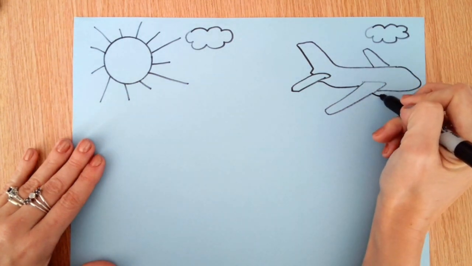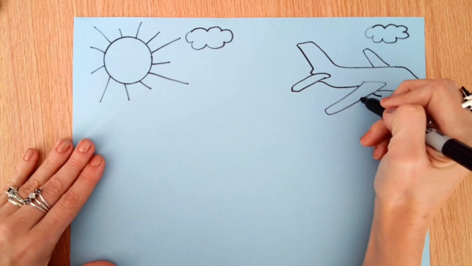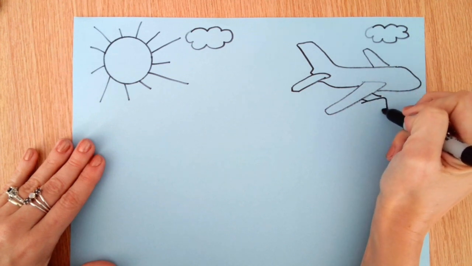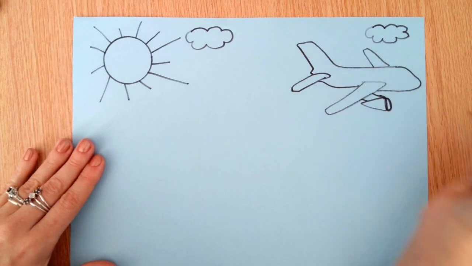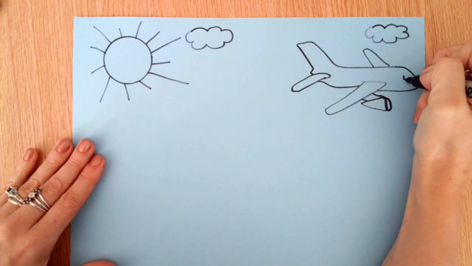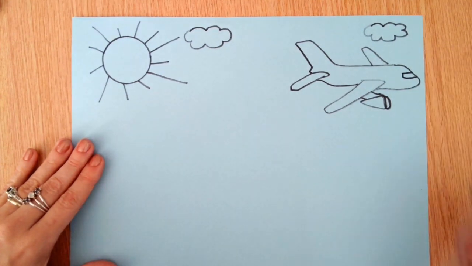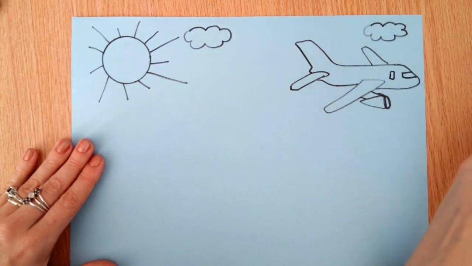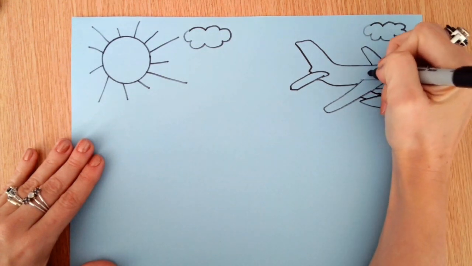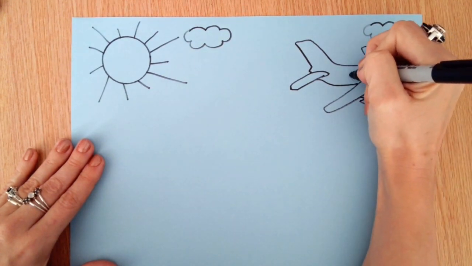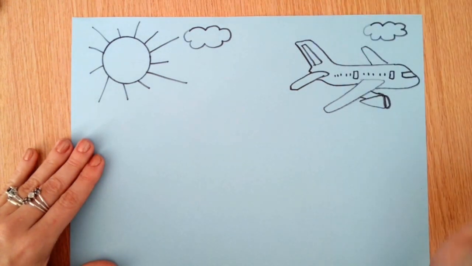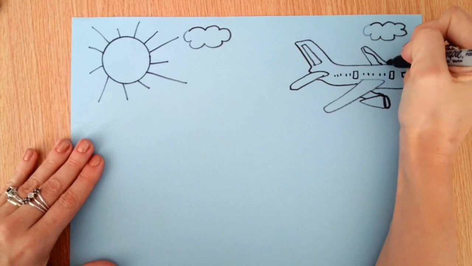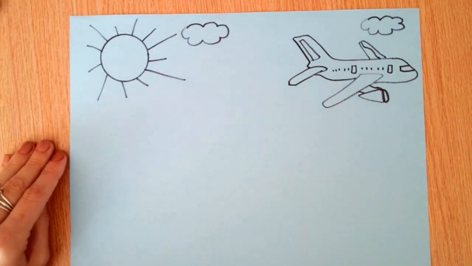Then I'm going to put the engine of my plane down here. Then I'm going to have a window where the pilot would sit, emergency door, then I'm going to have more windows, maybe another emergency door, maybe I'll have some details on my wings, and there you have it, an airplane.